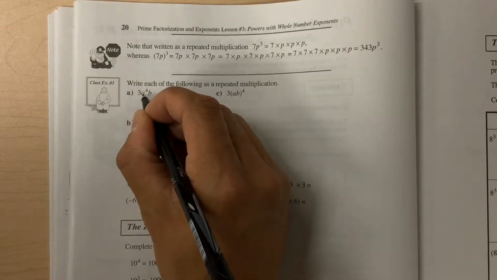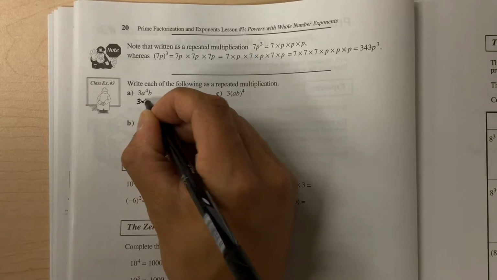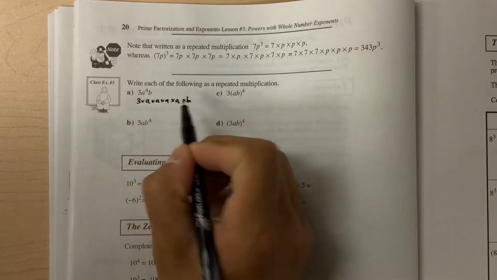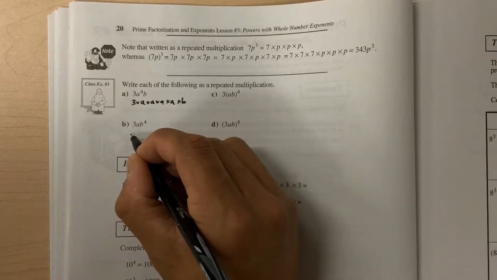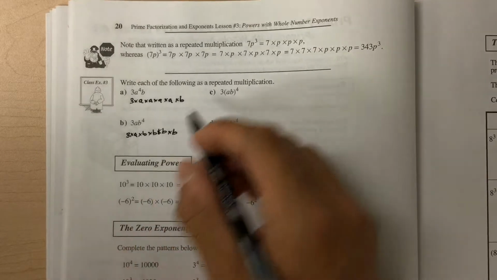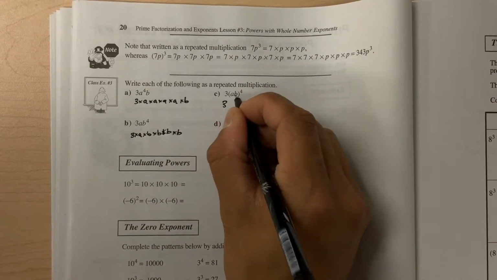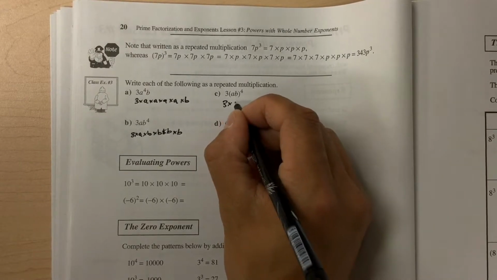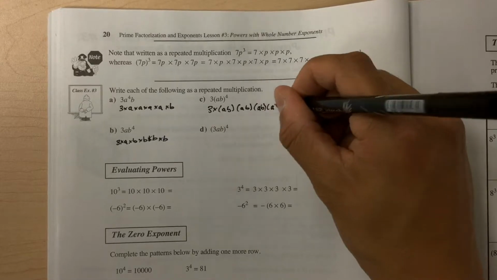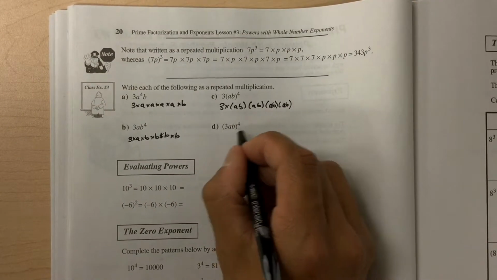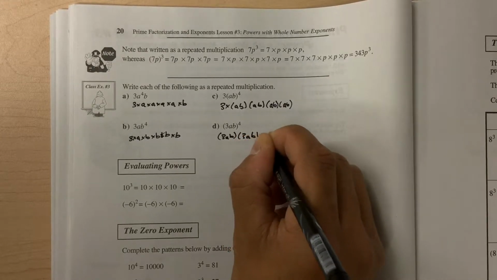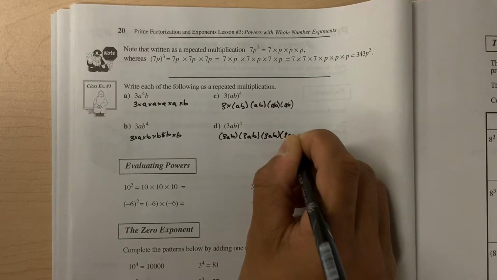So we want to write each of the following as repeated multiplication. Now in this example, only the a has an exponent of 4. So this becomes 3 times a times a times a times a times b. So the a is being multiplied by a 4 times. Part B, only the b has the exponent. So we would have 3 times a times b times b times b times b. In part C here, a and b are being raised to the exponent. So this is going to become 3 times ab times ab times ab times ab. And lastly, my whole expression is going to be repeatedly multiplied by itself. 3ab times 3ab times 3ab times 3ab.